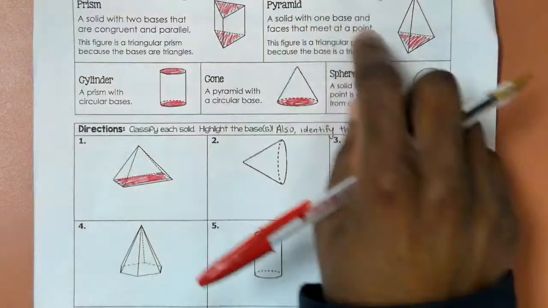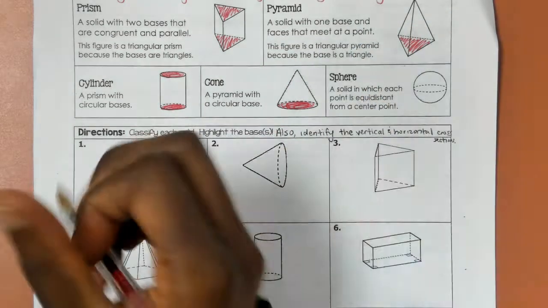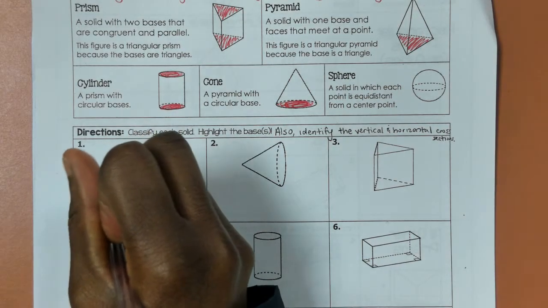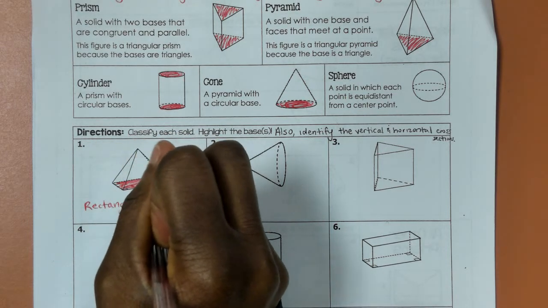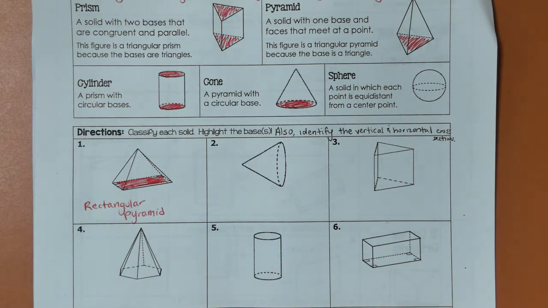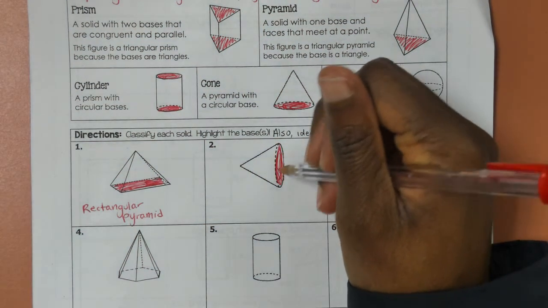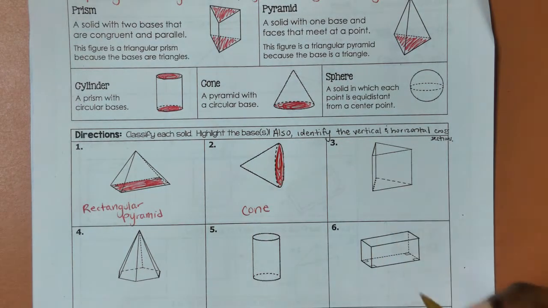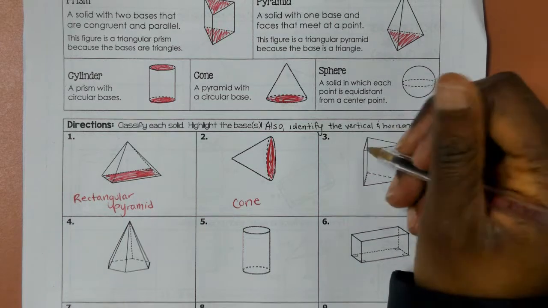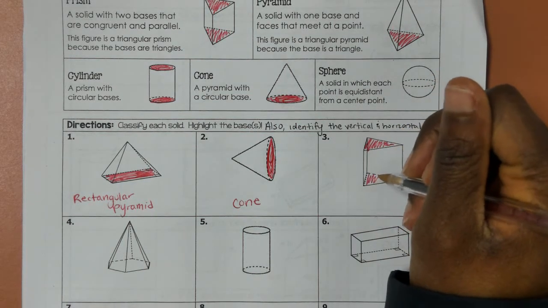So this one would be a type of pyramid, and the base shape is a rectangle, so this would be a rectangular pyramid. Okay, this one has a circular base, so it's going to be one of the 3 on the bottom column, so it's just a cone. And then so on. You're just going to shade the bases, and then you can identify what type of shape it is.